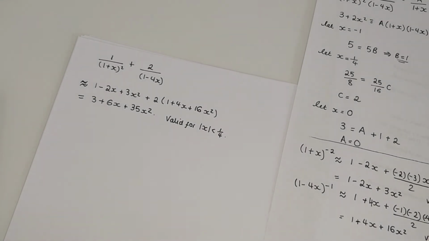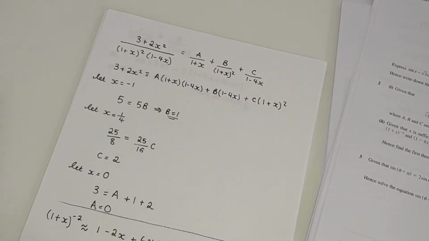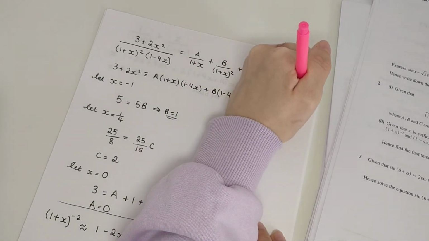Okay, let's look at the mark scheme. So we are going to get M1 for clearing the fractions, as they say.